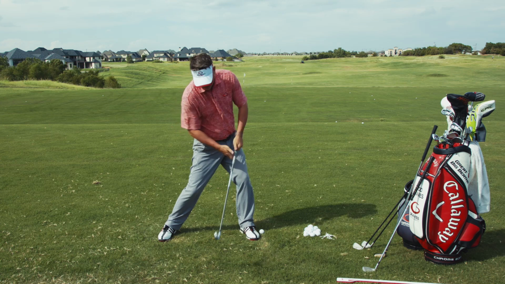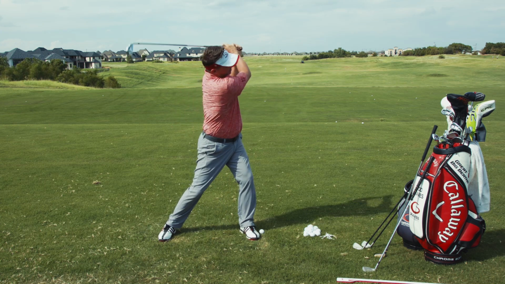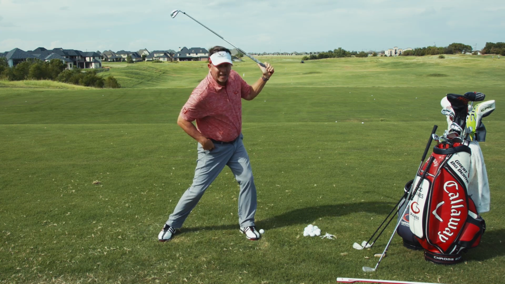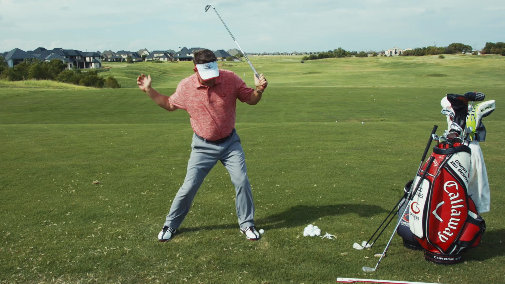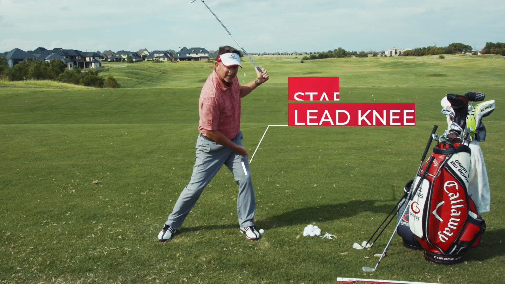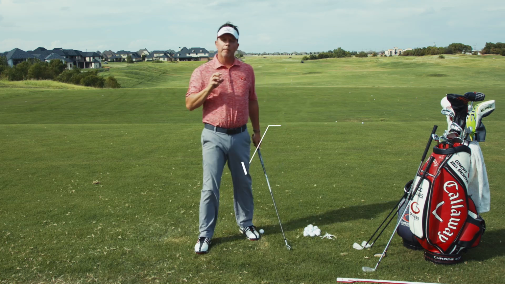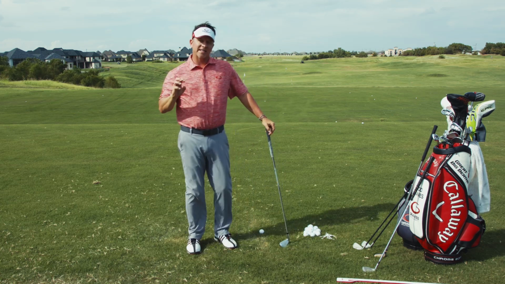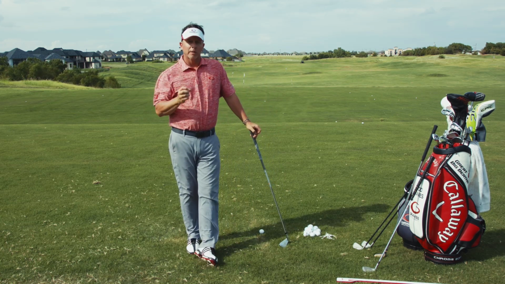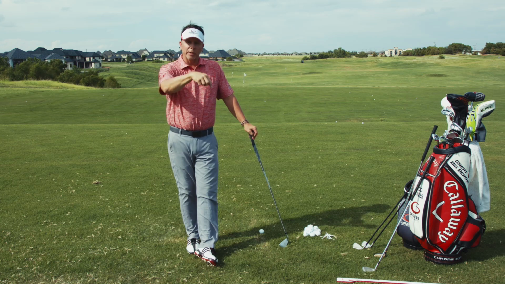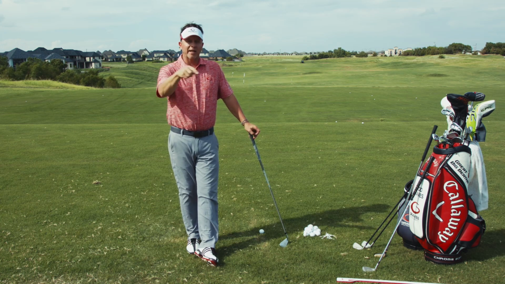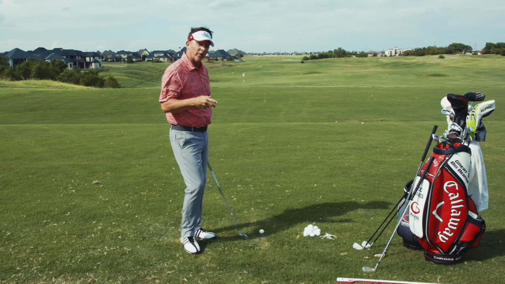This rotates, and then I release and I extend and I finish. All that rotation brings the spine back. That's where I get my power, around a stable lead knee. To me, not only is that slight little lateral motion necessary, but the stability it creates is the most important part of Mo's lower body movement.